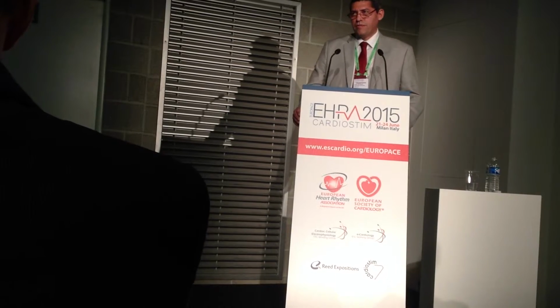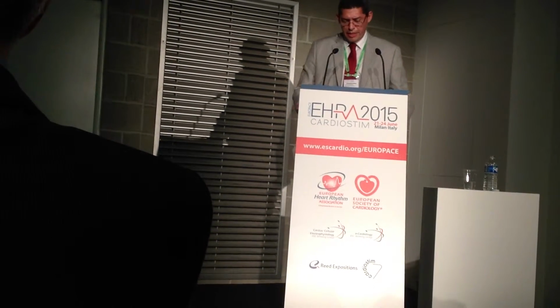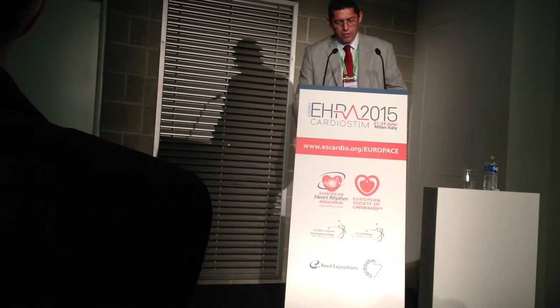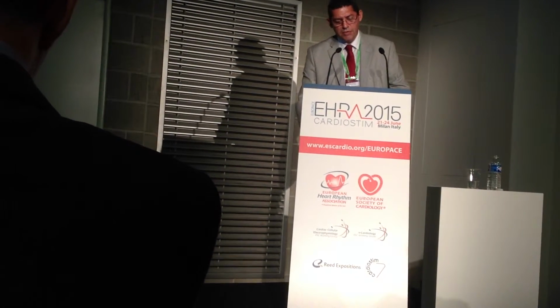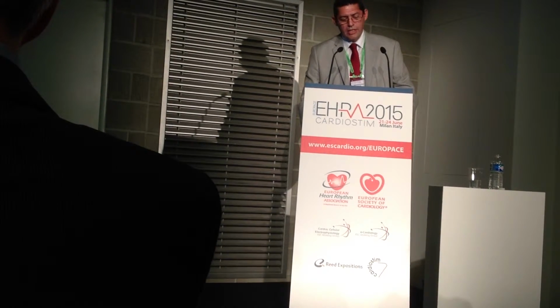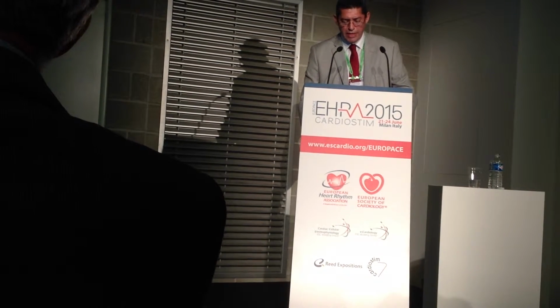The definition of acute successful ablation is the complete abolition of the arrhythmia. As you can see, in this case, during the application of radiofrequency, you can see the modification of the arrhythmia until its complete abolition. In this case, ablation in the RVOT using the simplified approach.